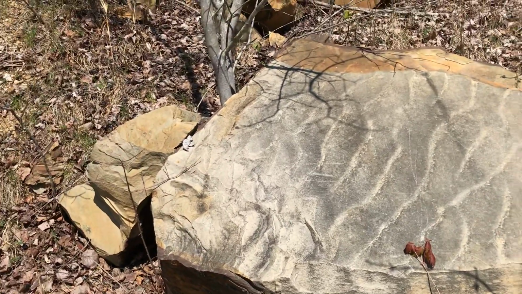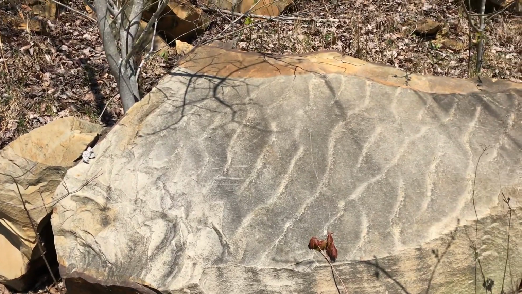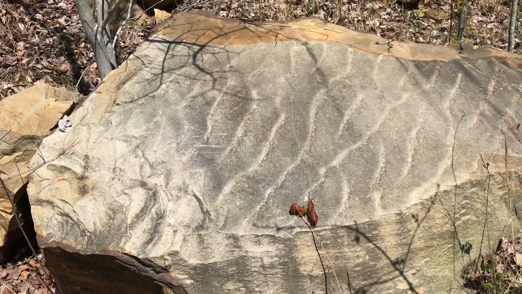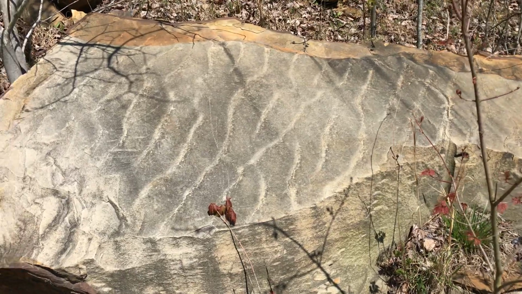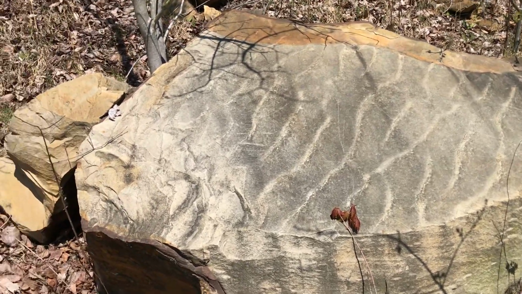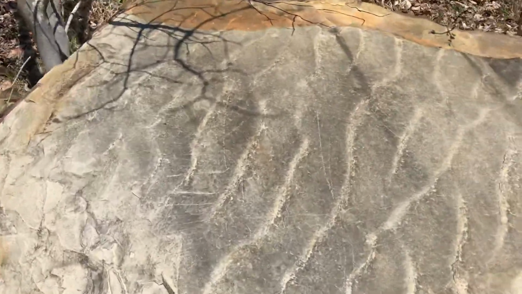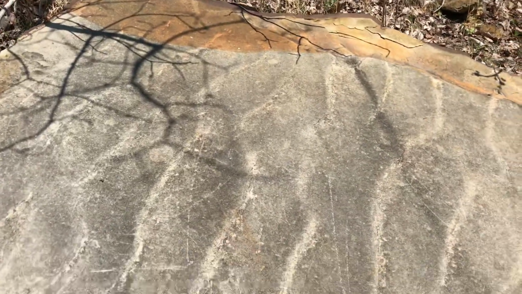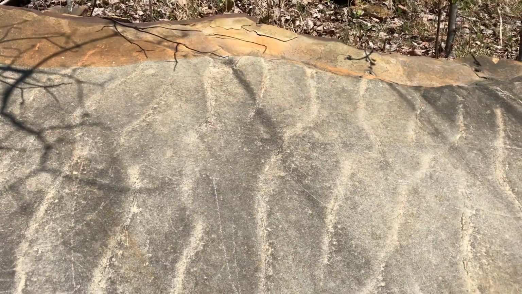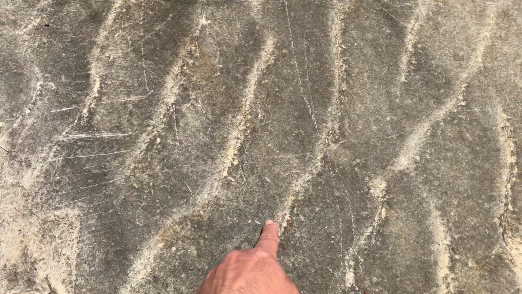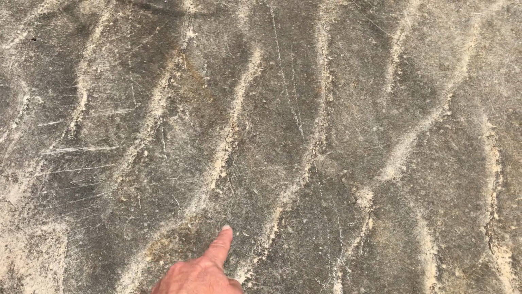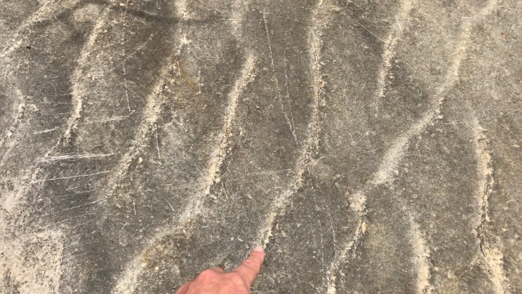This chunk of rock has fallen from the quarry wall, and so it's impossible to get a paleocurrent direction from this because we don't know what its original orientation was, but these are ripples. There's my hand for scale, ripple marks on that surface, and they're current ripples. They have a long upstream side and a really short downstream side.